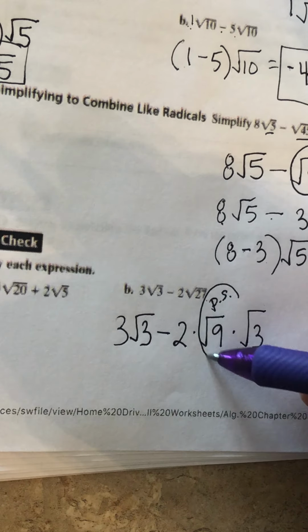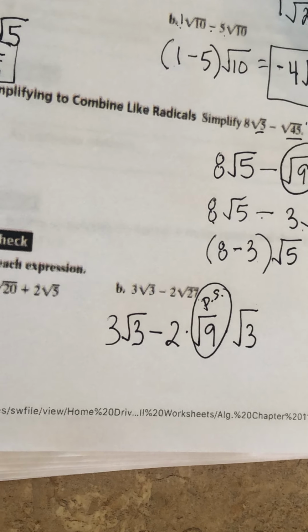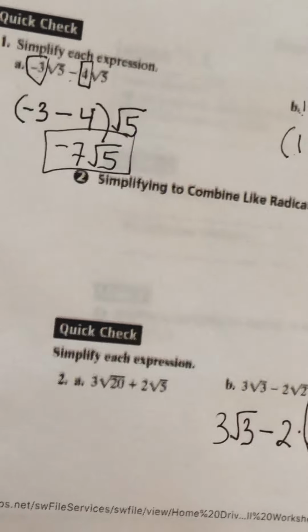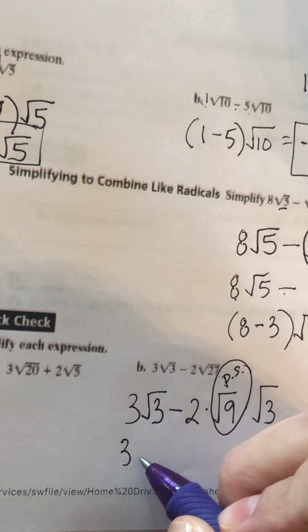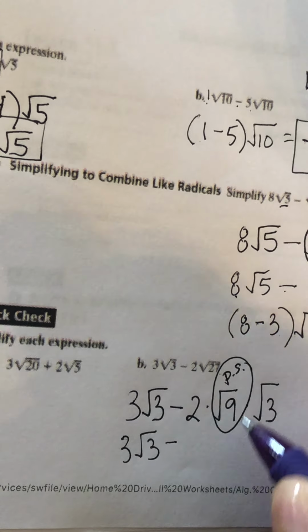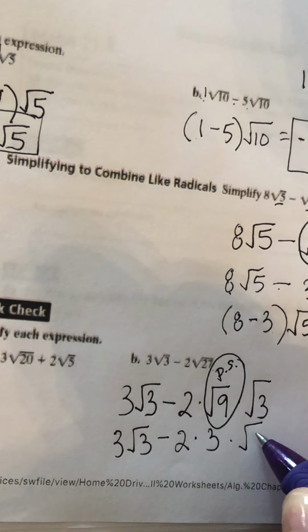So I'm going to be able to simplify or evaluate that radical in my head. So what we would do at this point would be take 3 square roots of 3, and then you're going to subtract 2 times 3 times the square root of 3.